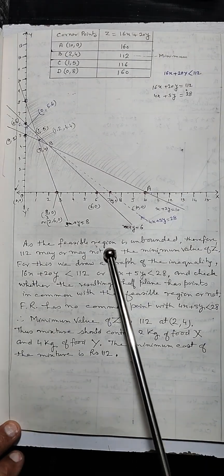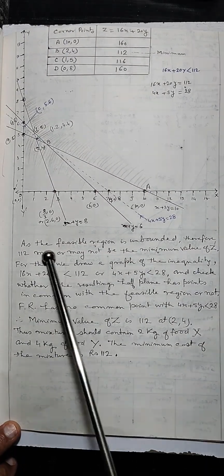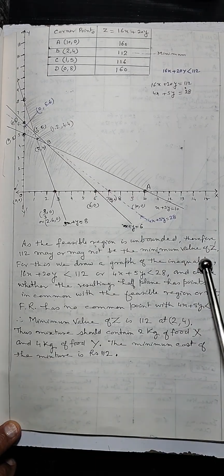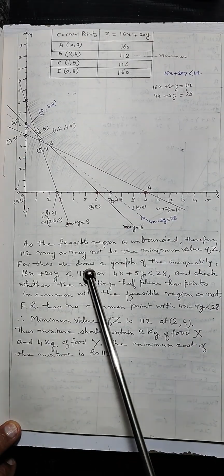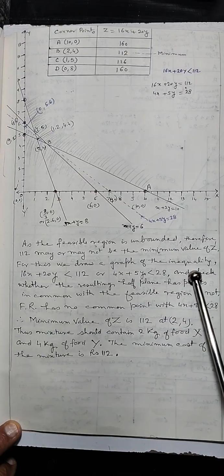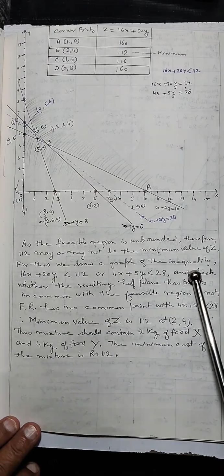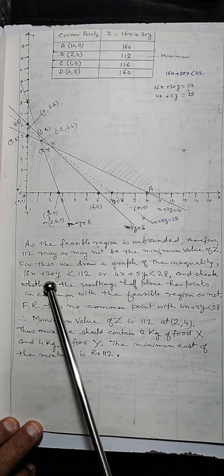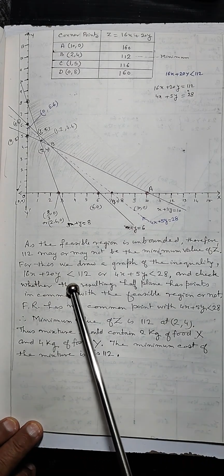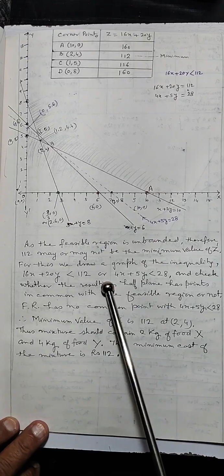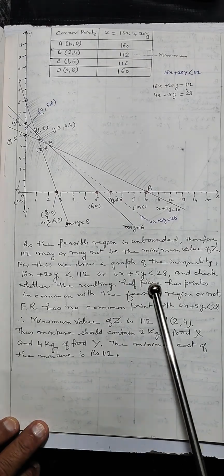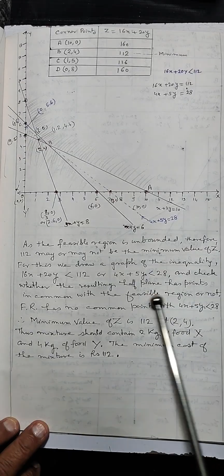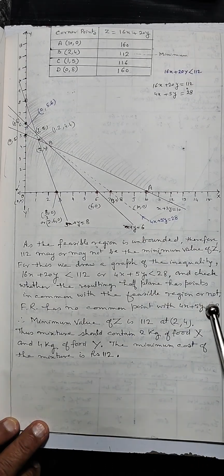You see, as the feasible region is unbounded, therefore 112 may or may not be the minimum value of Z. For this, we draw a graph of the inequality 16x plus 20y is less than 112, or 4x plus 5y is less than 28, and check whether the resulting half plane has a point in common with the feasible region or not.